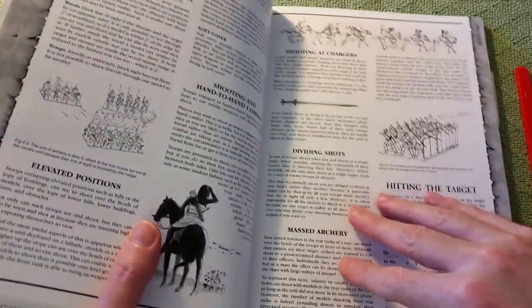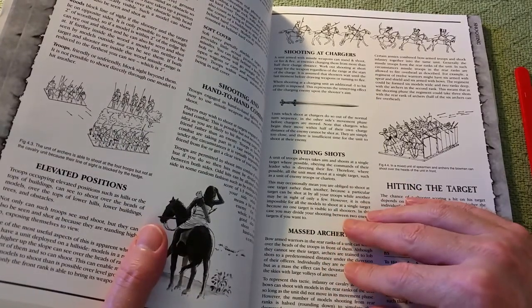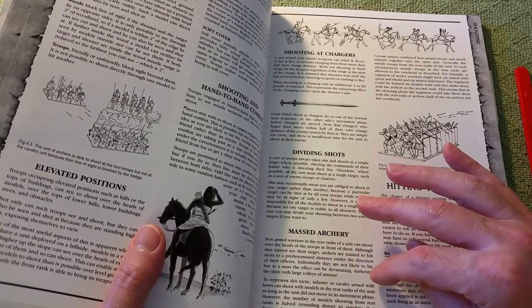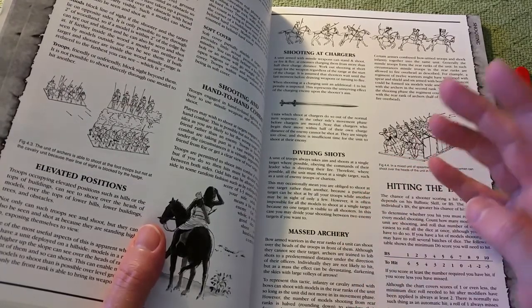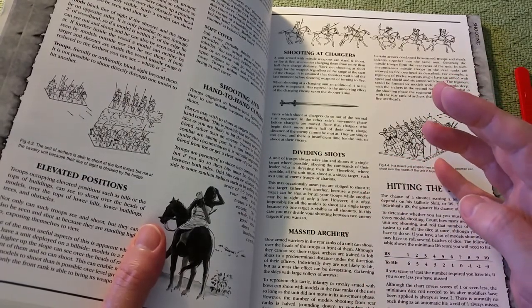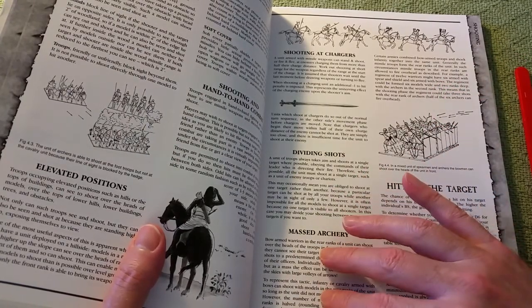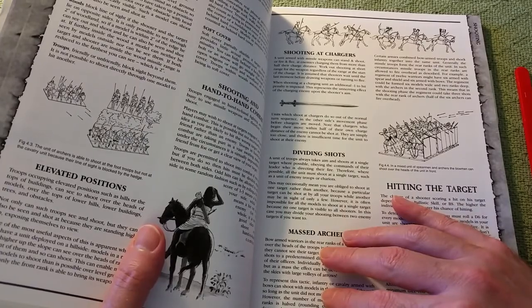Okay, it looks to me like in the massed archery, I'm basically going to use the rear ranks, but I'm going to have them round down to simulate their decreased accuracy. Yeah, so I think that is going to apply to our Mardian archers.